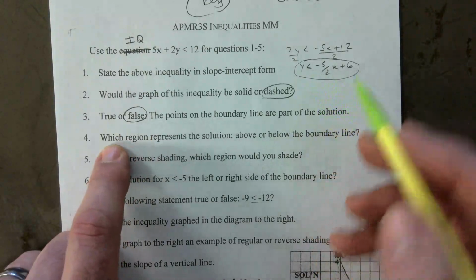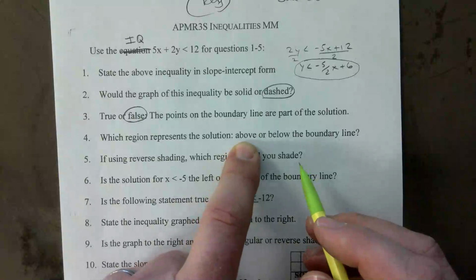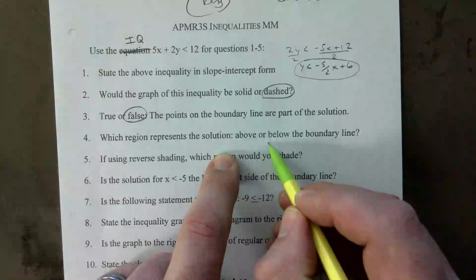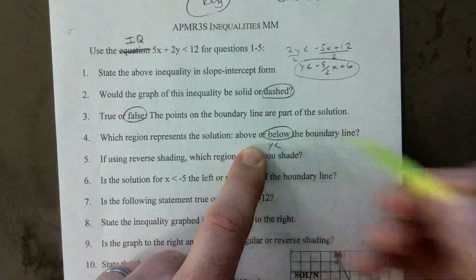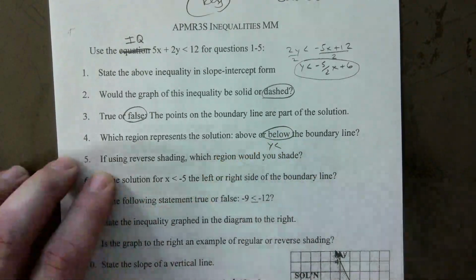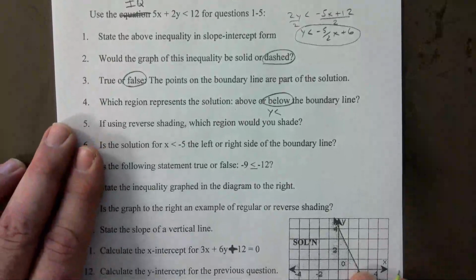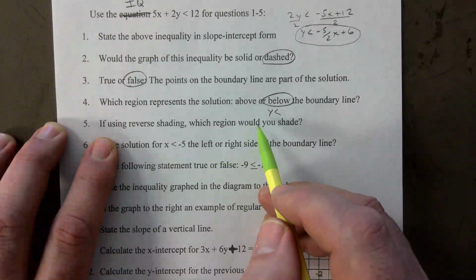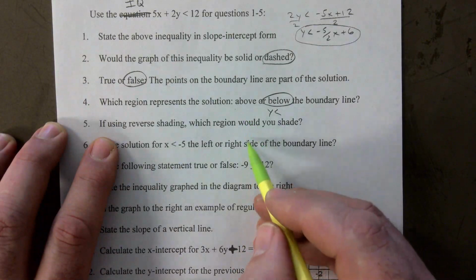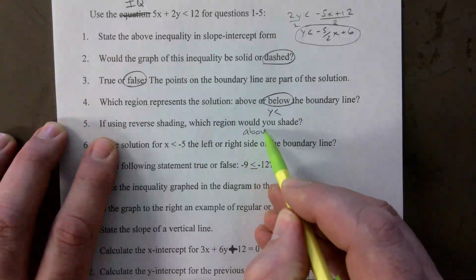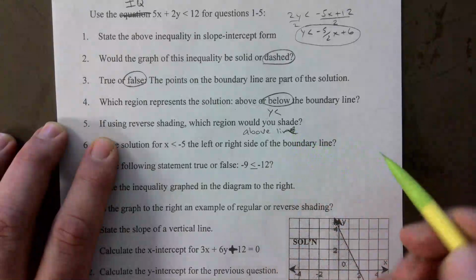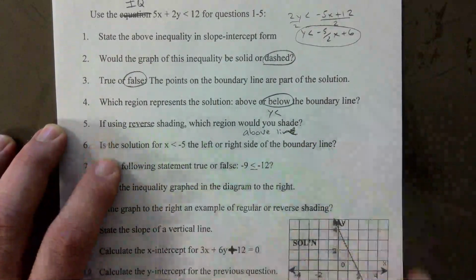So, which region represents the solution, above or below the boundary line? It's below, right? Because it's less than. So that is it. Everything is worth a mark here. If using reverse shading, which region would you shade? Above. Above the line. Okay. You're doing the exact opposite when you use reverse shading.